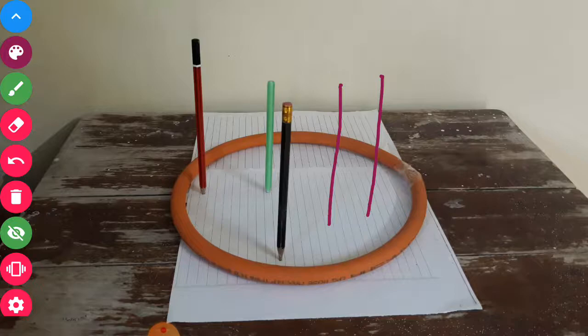And I have kept them vertical, though in the figure it is shown horizontal. Whichever way they are lying, you can keep. Now say you want to find the magnetic field produced by these three conductors, and you want to find it somewhere here at this point.